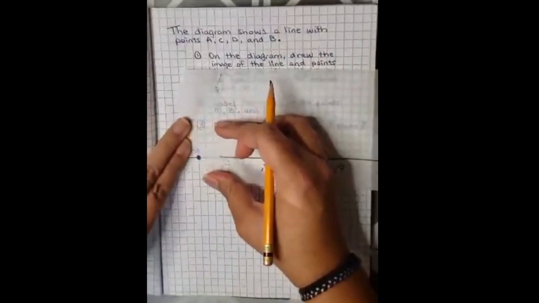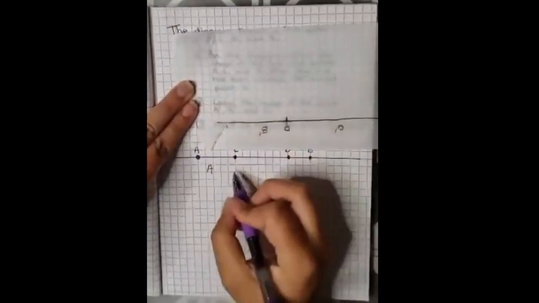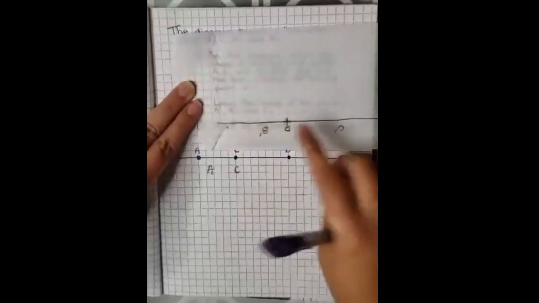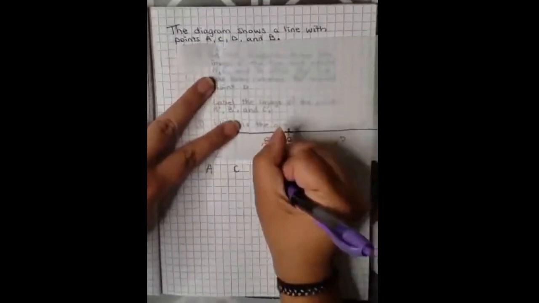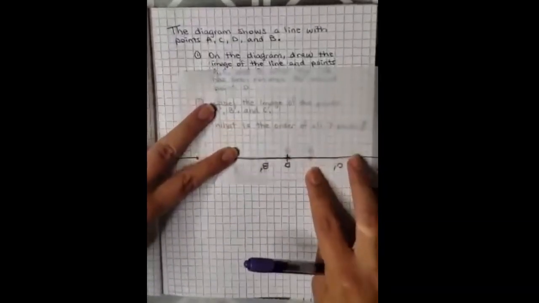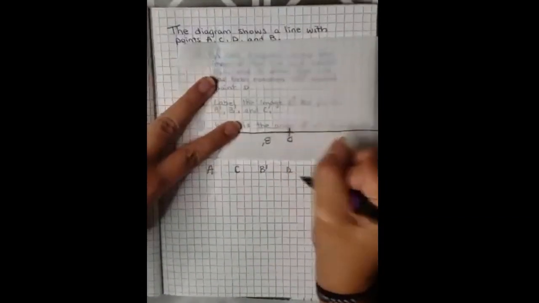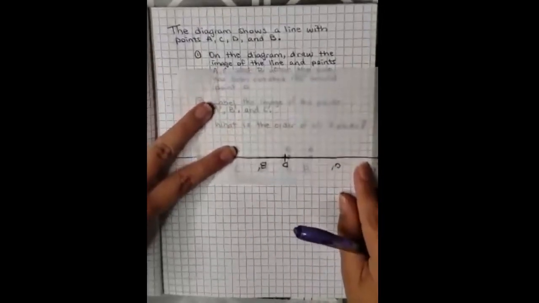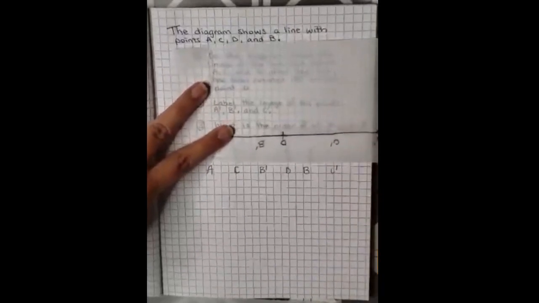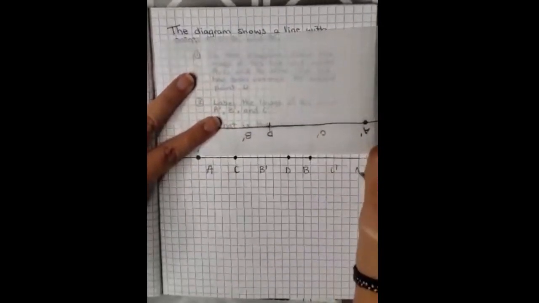If you look, you can see between this, we got A first, and then we got C, and then we got B prime, and then we got D, and then we got B, and then we got C prime, and then we got A prime.